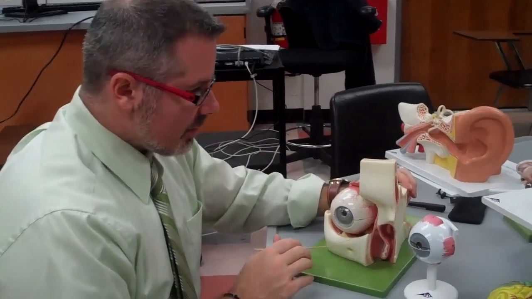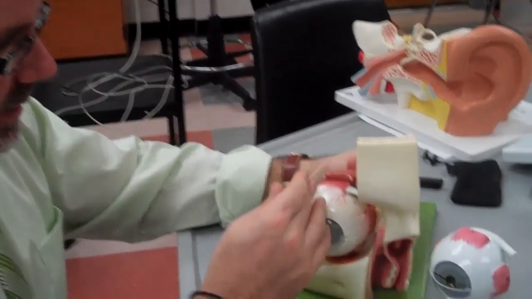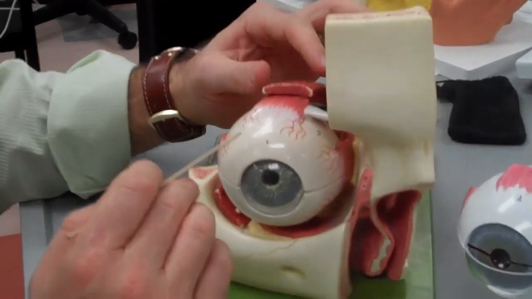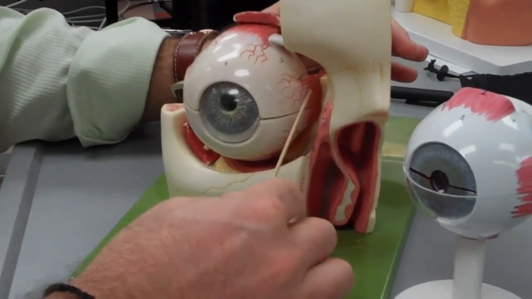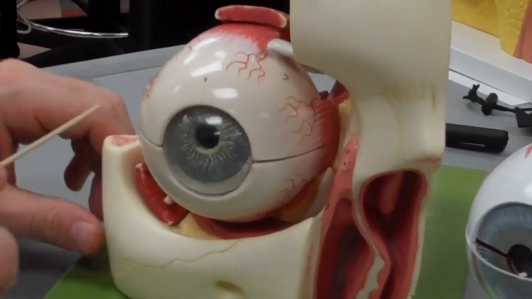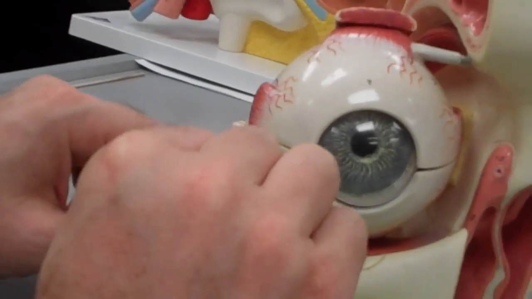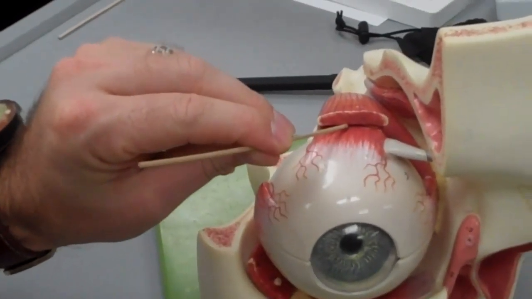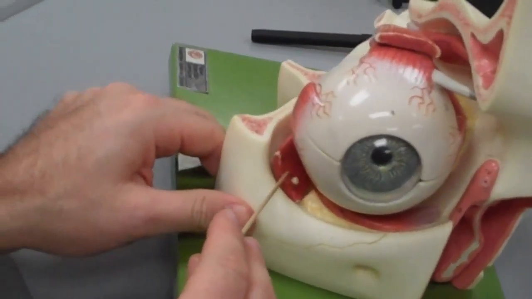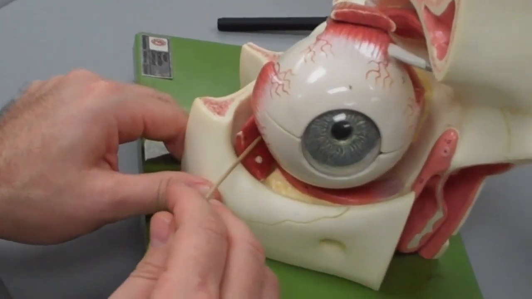Okay, we're going to look at some of the main structures of the eye and the eyeball. Let's look at some of the muscles that control the eye first. So here's the nose, which means this is medial. So this is the medial rectus. On the other side, we have the lateral rectus. And on top, we've got the superior rectus. And inferior is the inferior rectus.